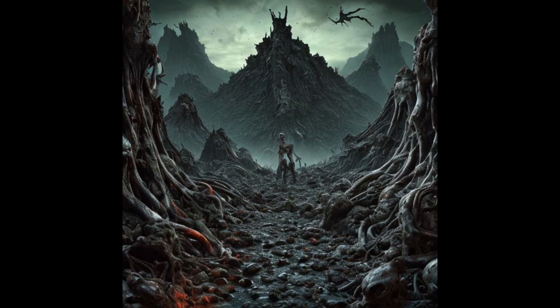Interpretation: it's interpreted as a punishment for Pharaoh's refusal to acknowledge God's authority and release the Israelites. Some see it as a manifestation of God's judgment on Egypt's idolatry and oppression.